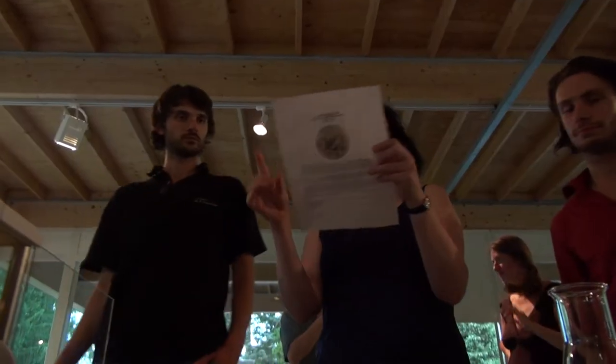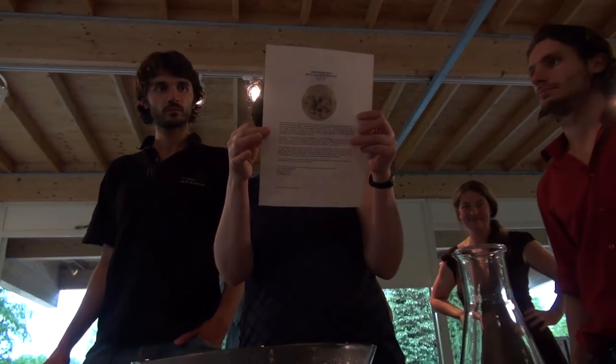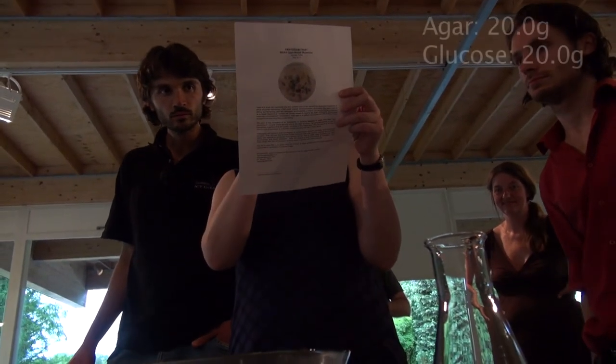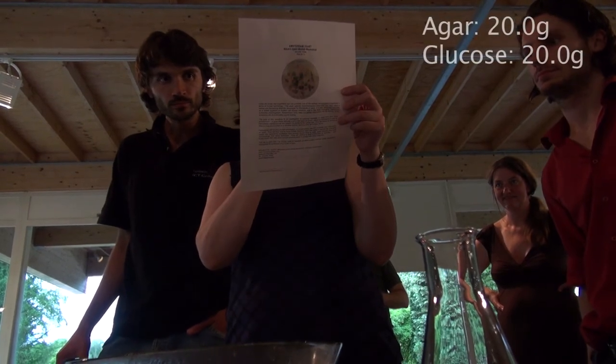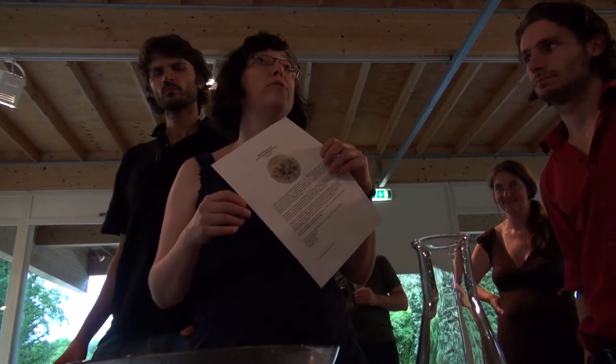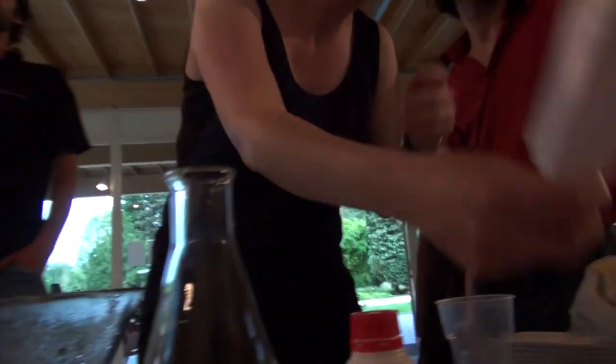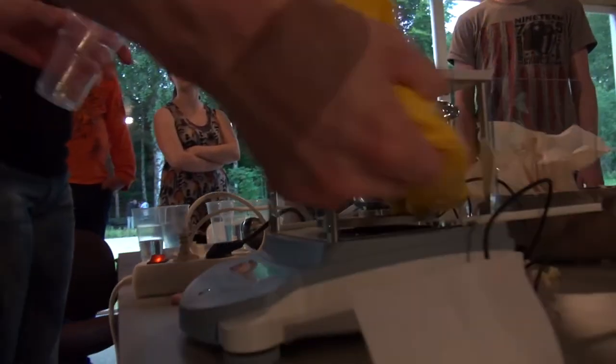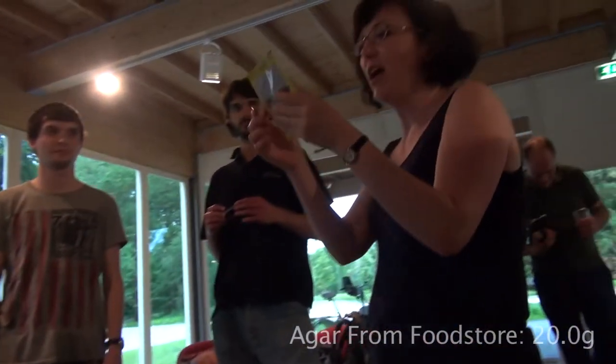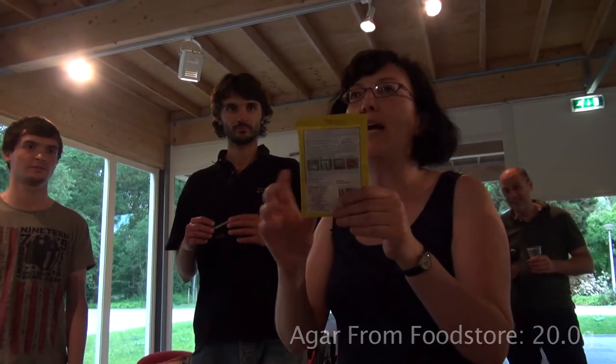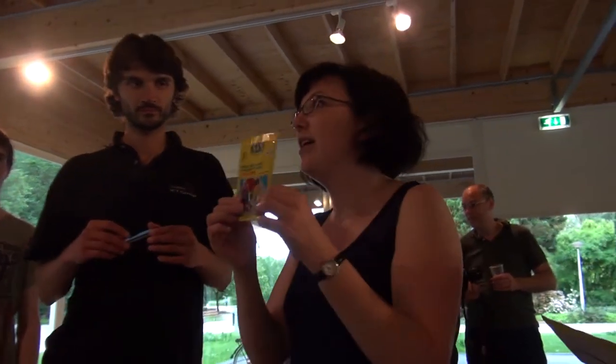Yeah. It says that for 1 liter, we want to have 20 grams of agar and 20 grams of glucose. Do you know what that means? You're up! I want you to start with this stuff. This is the agar you get from the Chinese grocery store. I use it a lot, but some brands are better than others for growing bacteria. I want 20. Yeah.